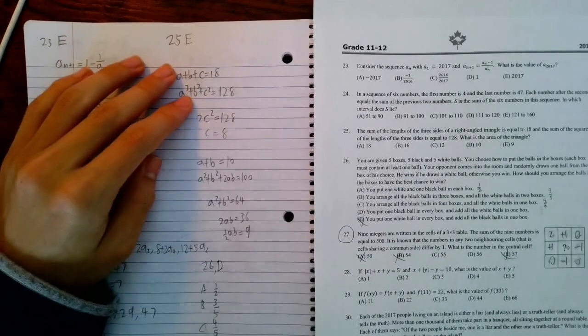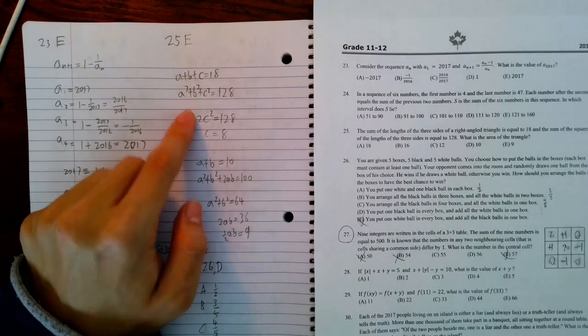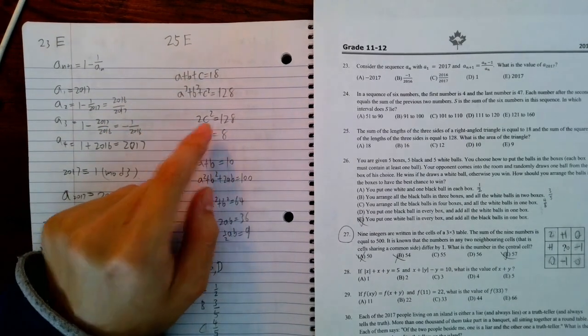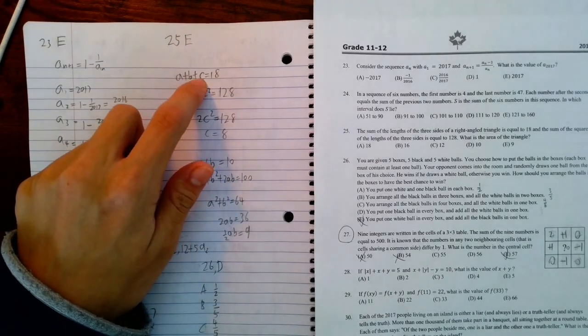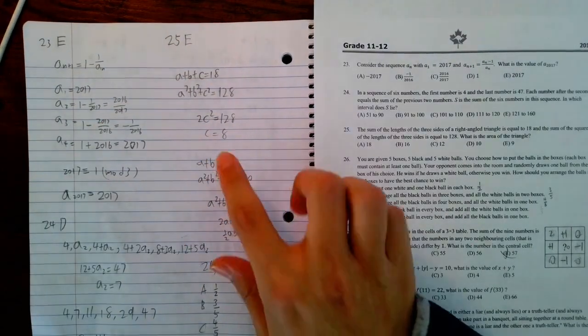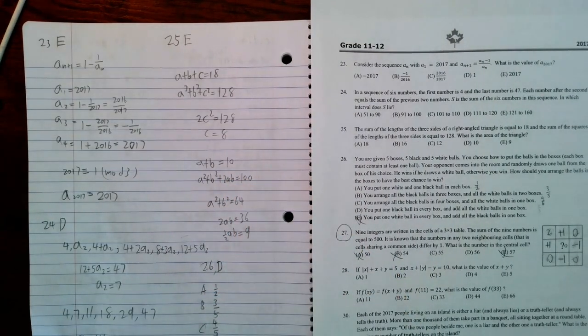So this is what we get. We know that this is a right triangle, so a squared plus b squared equals c squared, and we can solve the value of c. We sub that back into equation 1 and get the value of a plus b, and we square that. We get a squared plus b squared plus 2ab equals 100.